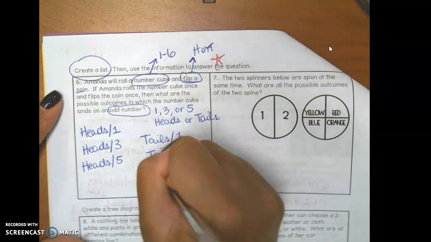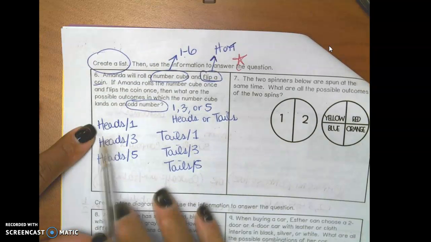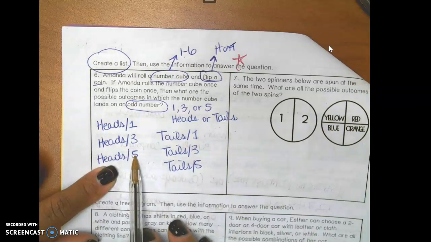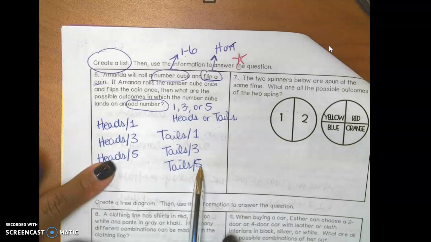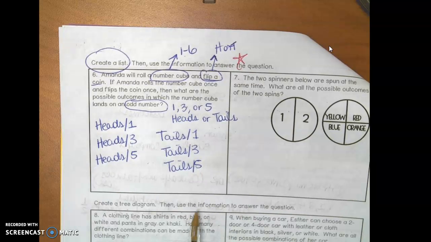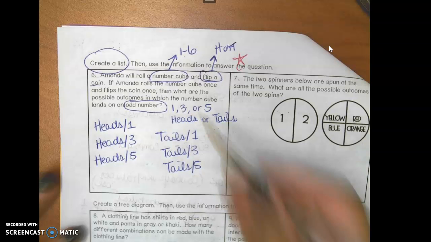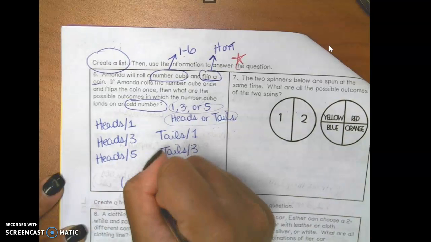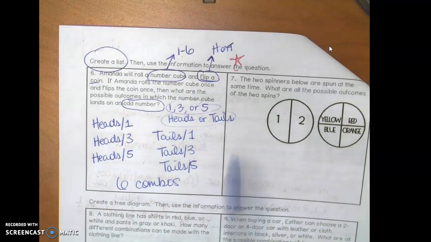And tails and 5. I've exhausted all the opportunities for flipping a heads and getting an odd number. And I've exhausted all the opportunities for flipping a tails and rolling an odd number. How many outcomes do I have total? 6. Because there's 3 here and 2 here, and 3 times 2 is 6. 6 combos.